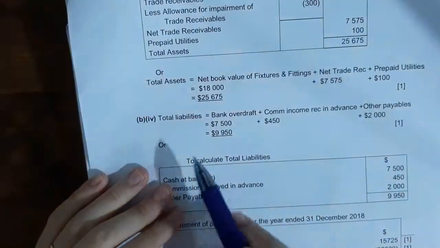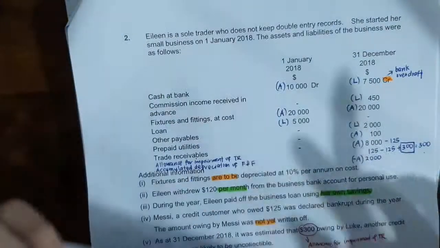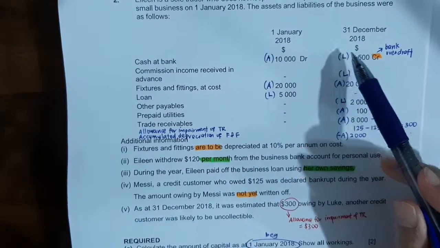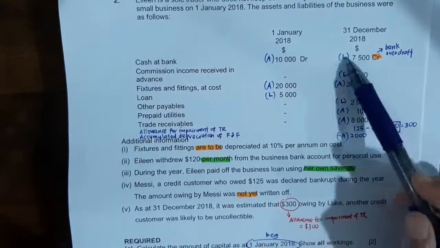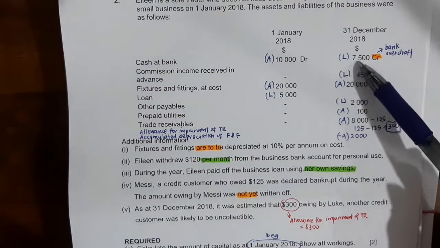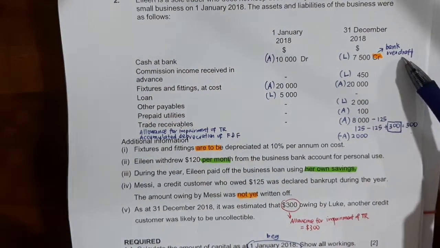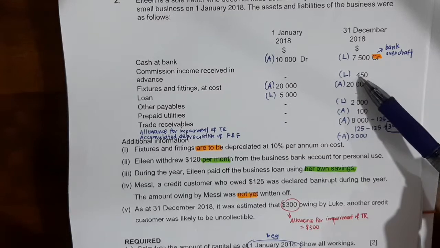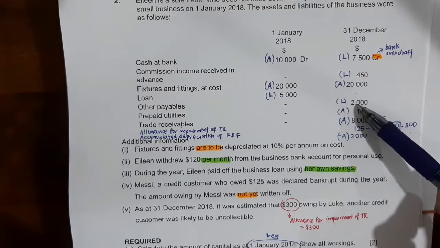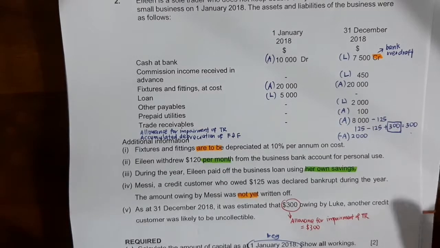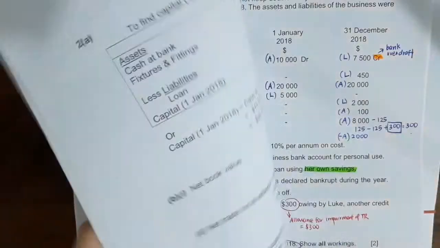Last part, my total liabilities, same thing. Since I already indicate here which are the A and L, just add up all my liabilities, mainly my short-term borrowings, my bank overdraft, my commission income received in advance, and my other payable.